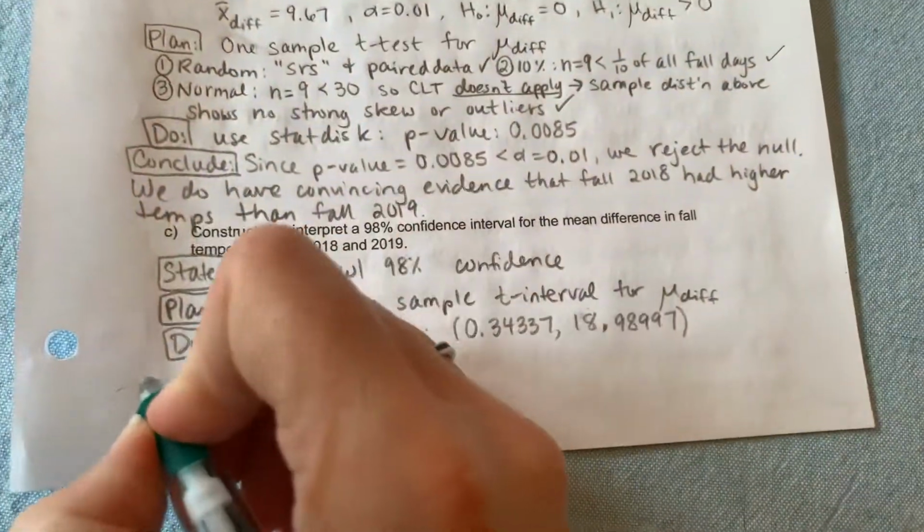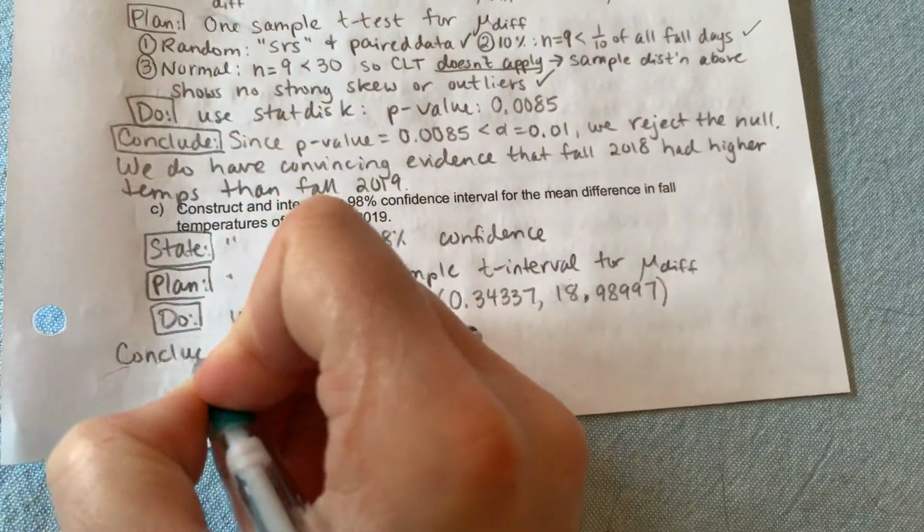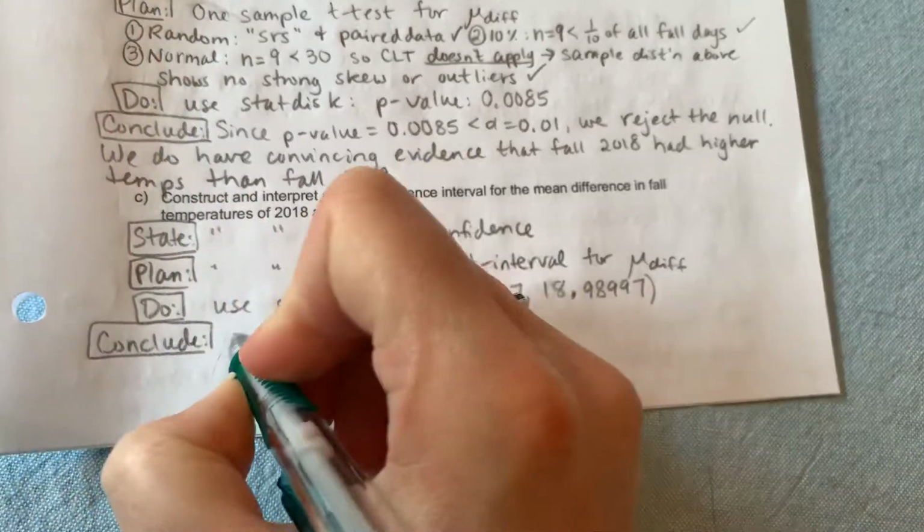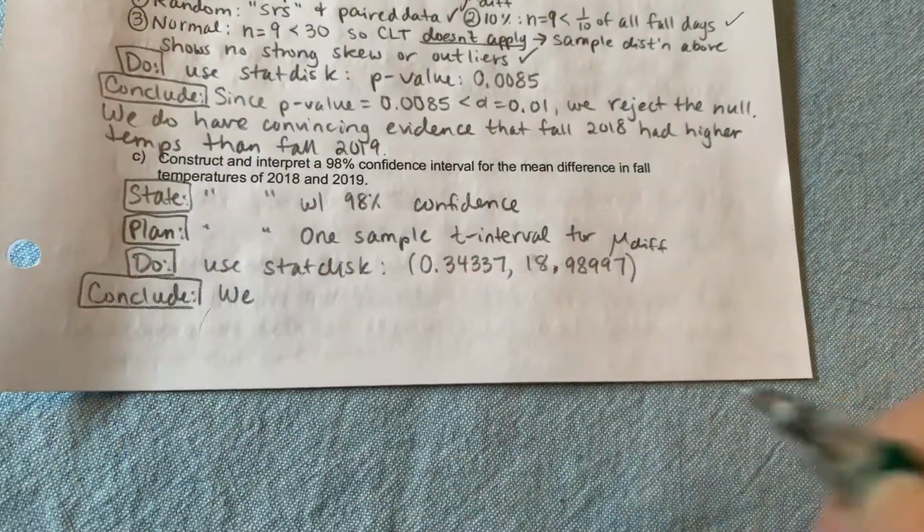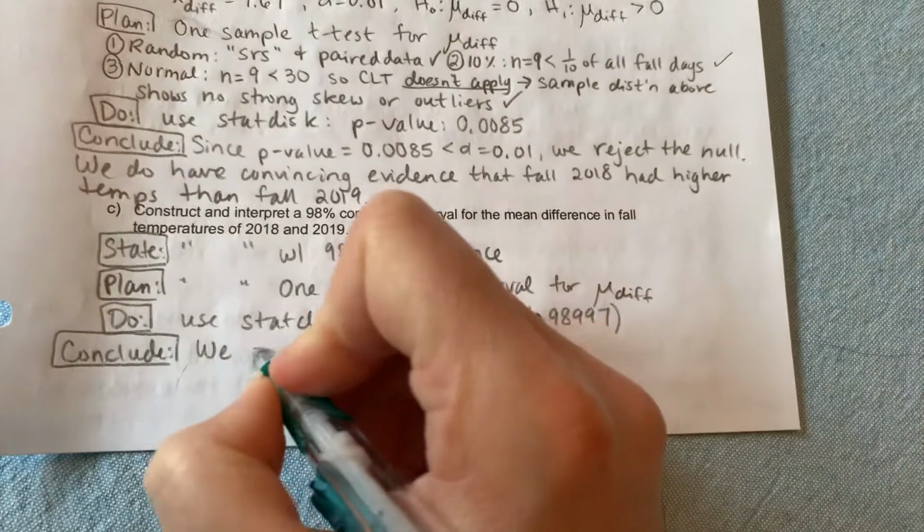Okay, so let's conclude. We're almost done here. Let's see. We always conclude with our confidence interval interpretation sentence.